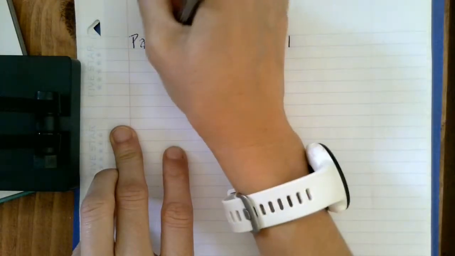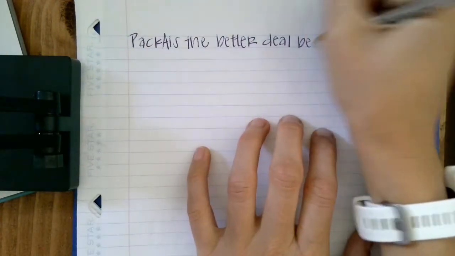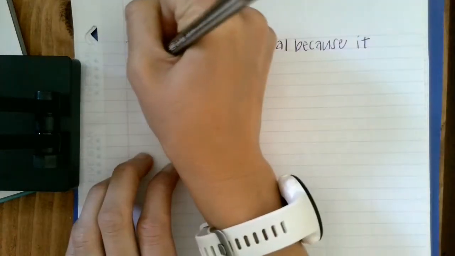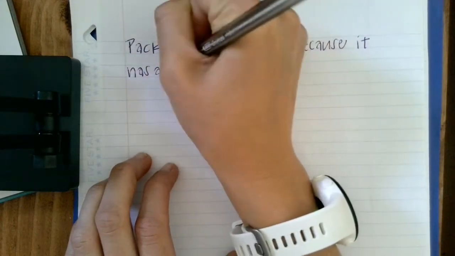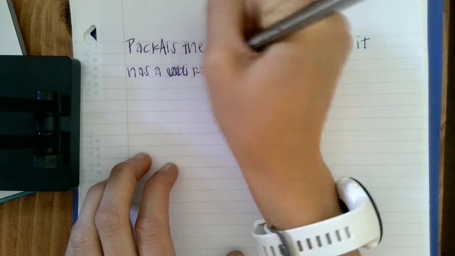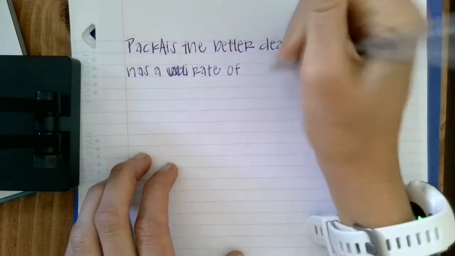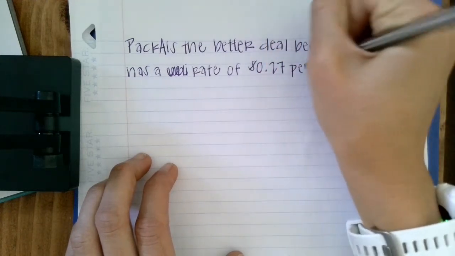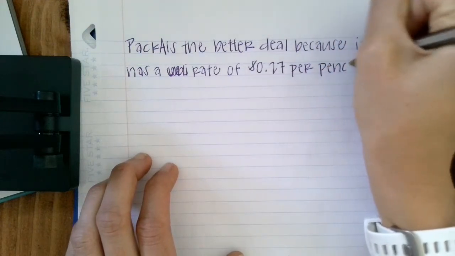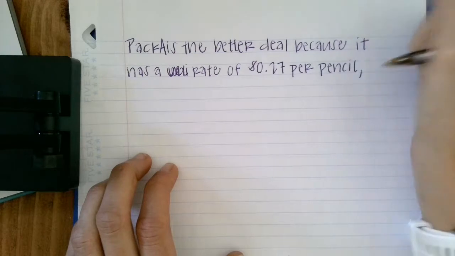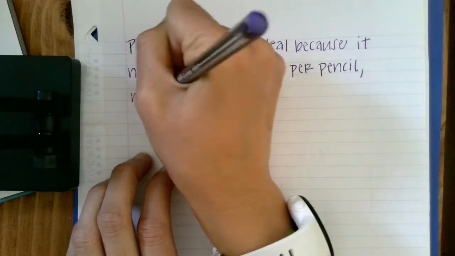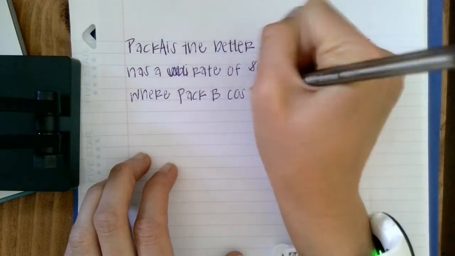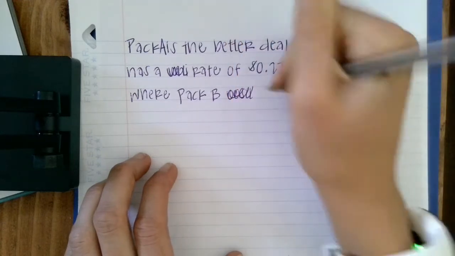So pack A is the better deal because it has a rate, don't get those words mixed up, of 27 cents per pencil, where pack B cost, let's use the vocab words, sorry.